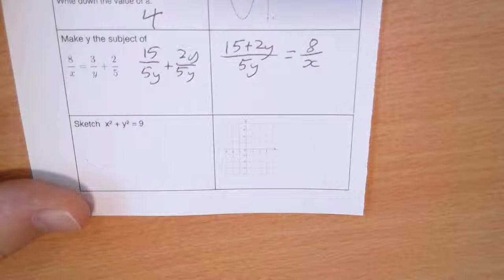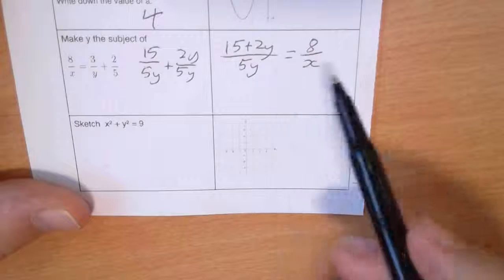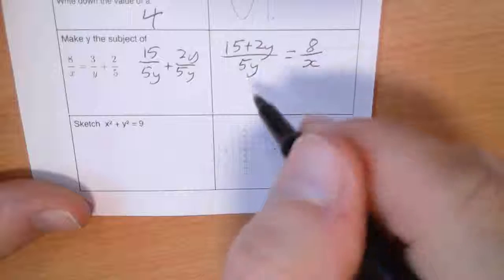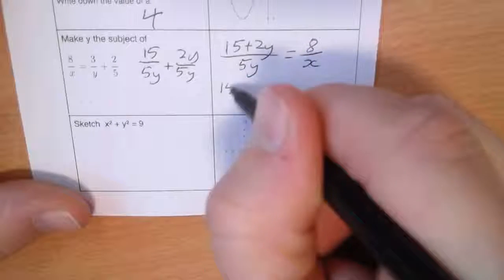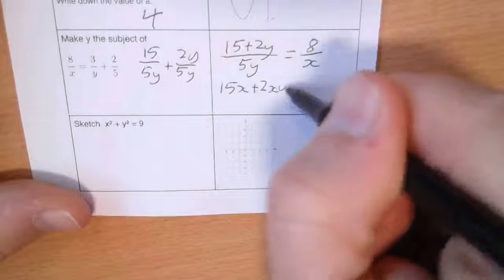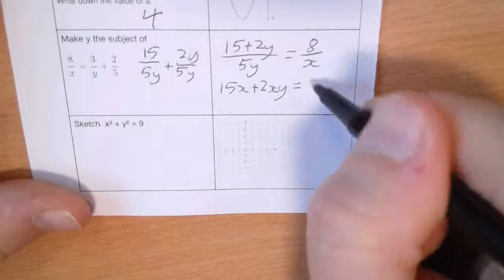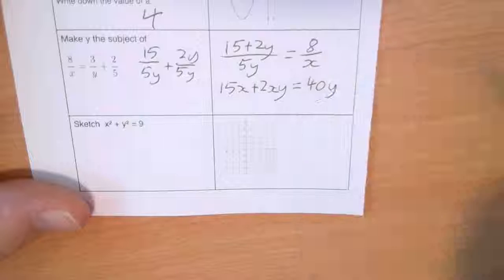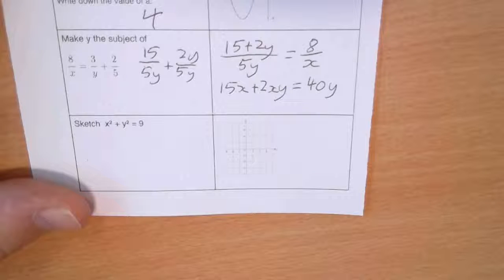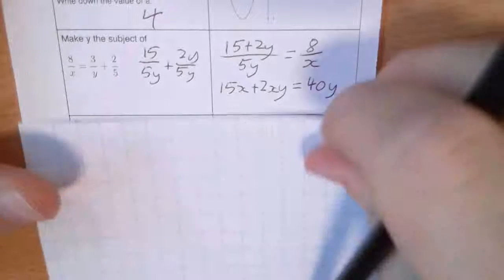So I need to make y the subject. So I'm going to multiply both sides by y, and I'll multiply both sides by x as well. So that gives me 15x plus 2xy equals 40y. Next move, I'm running out of space a bit here, so I'll continue on a bit of paper here.